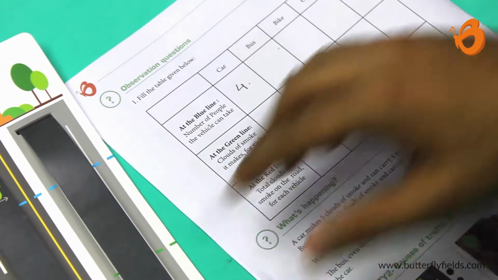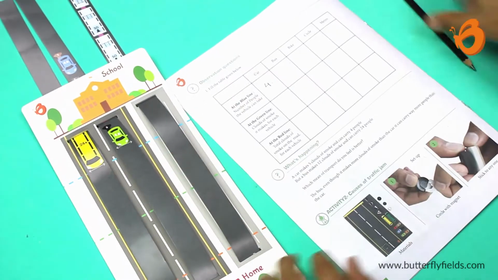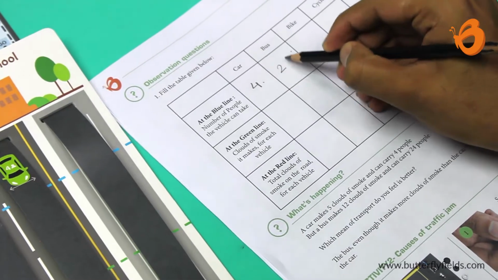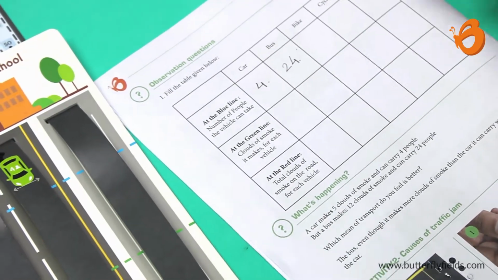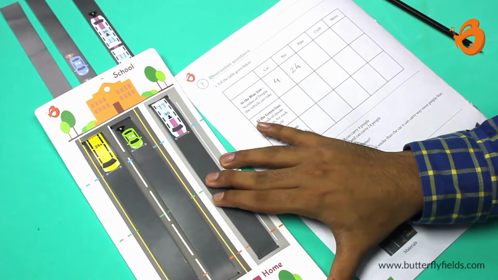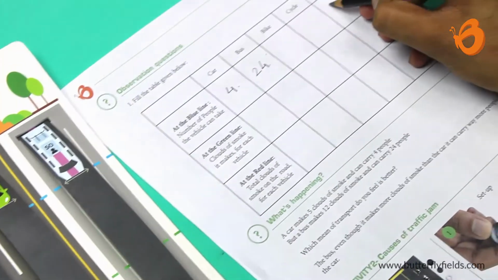Okay, next let's try for the bus. The number of people the bus can take is 24. Next, let's try with the metro. The number of people the metro can currently take is 50.